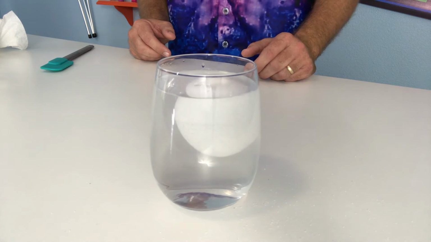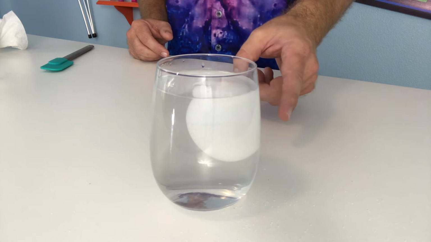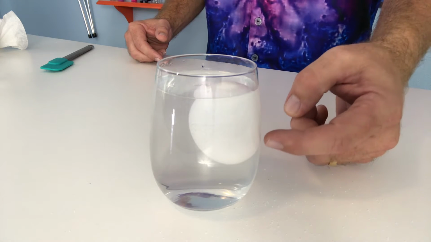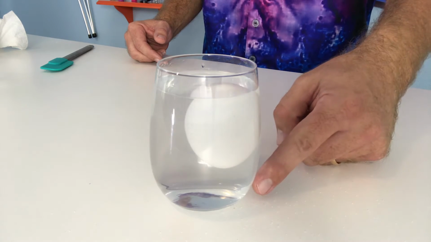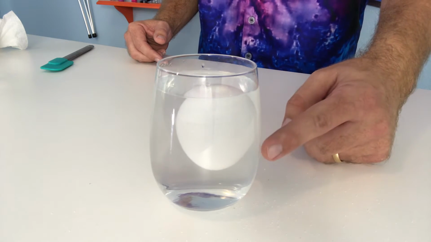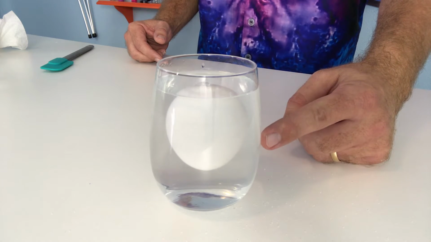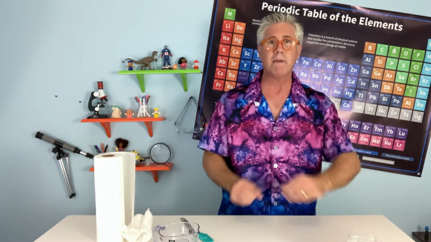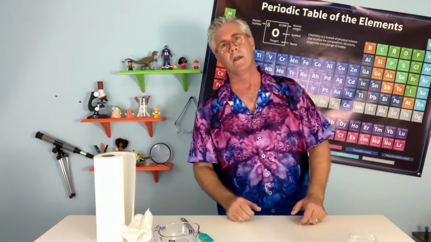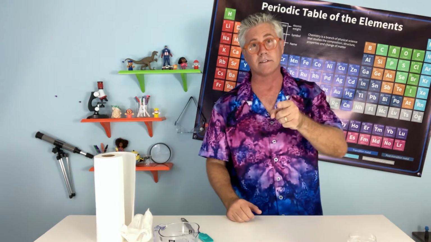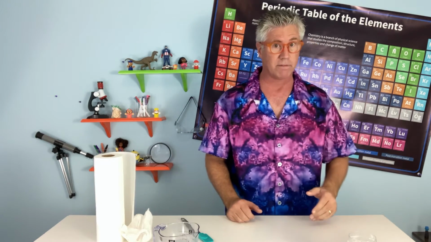What happened? The egg is floating in the cup of water now. It's not on the bottom. It was sitting on the bottom before. Now you can see it's floating. I have a floating egg. Magic! No, not magic. Science. And that's why Milo likes this stuff.